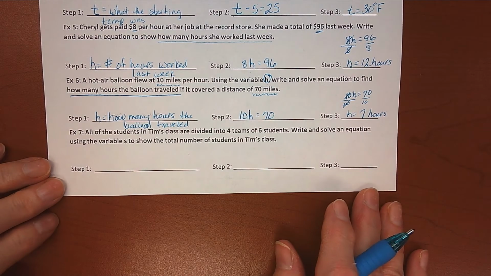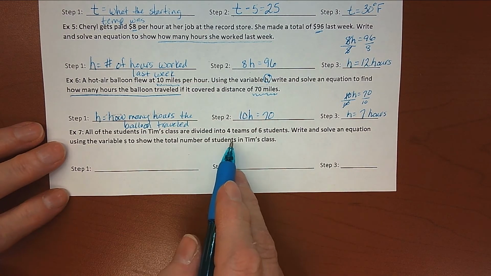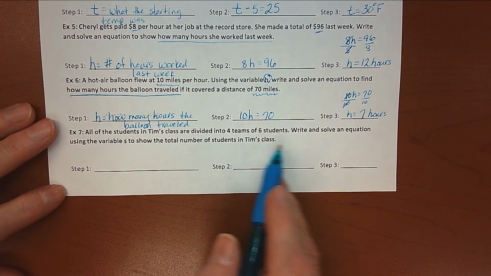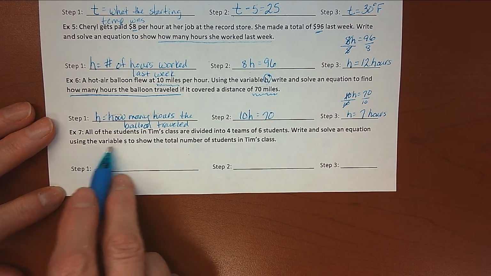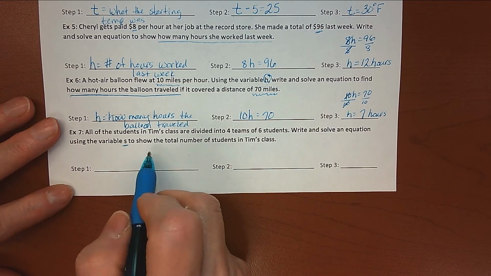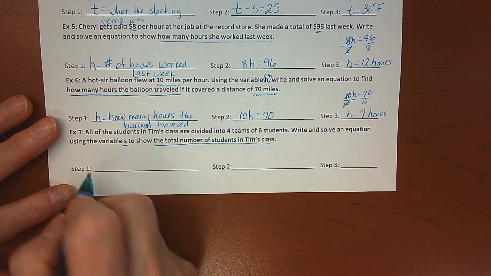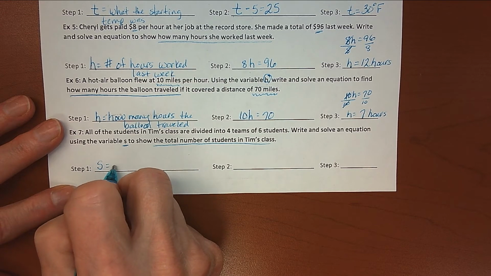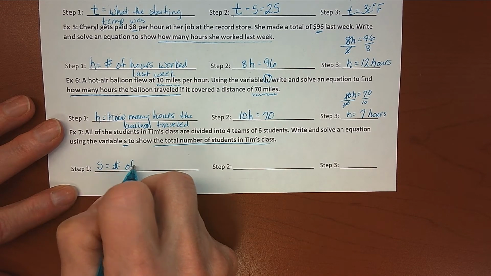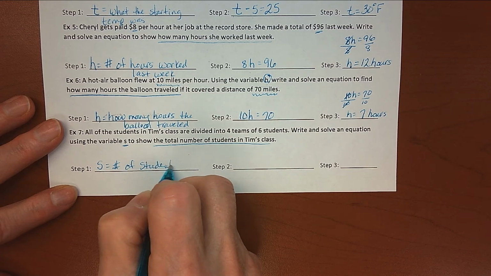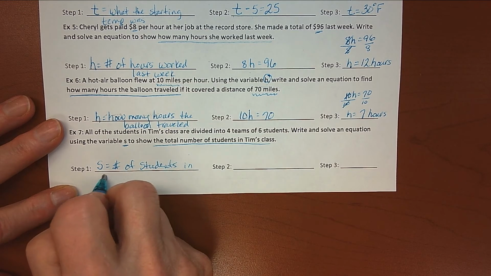All of the students in Tim's class are divided into 4 teams of 6. Write and solve an equation using the variable S. And what is this going to show? The total number of students in Tim's class. Okay, so S is going to equal the number of students in Tim's class.